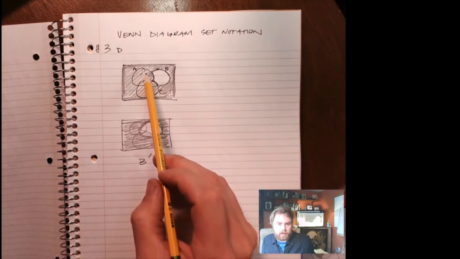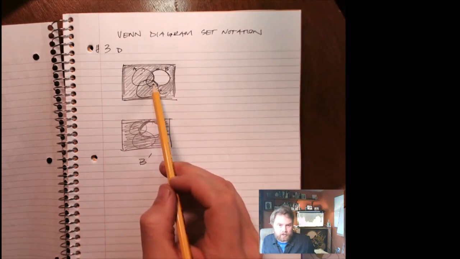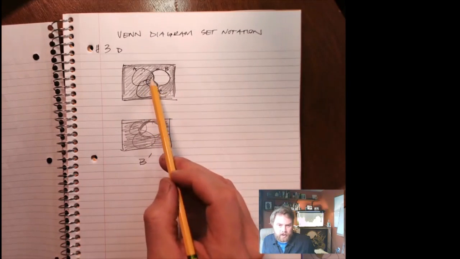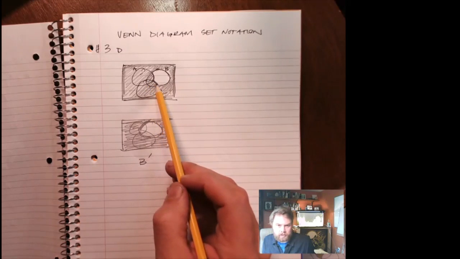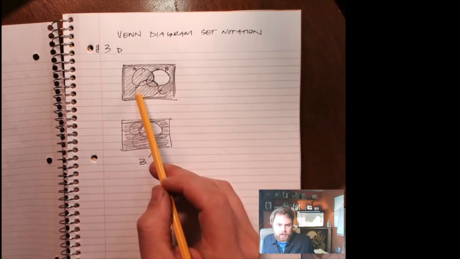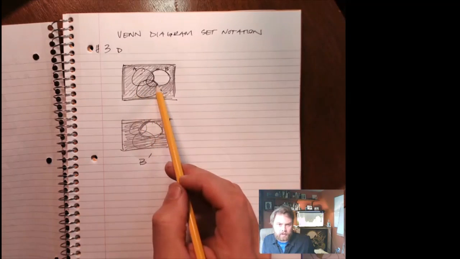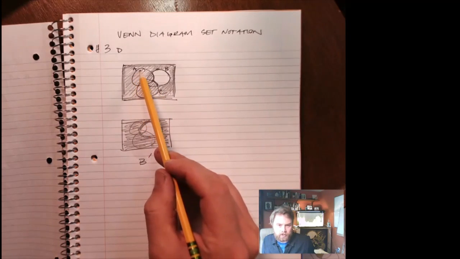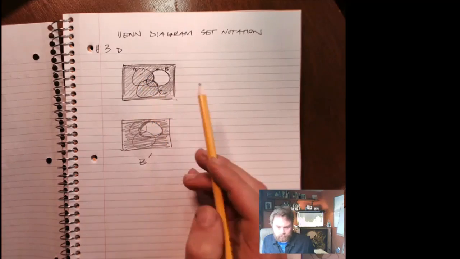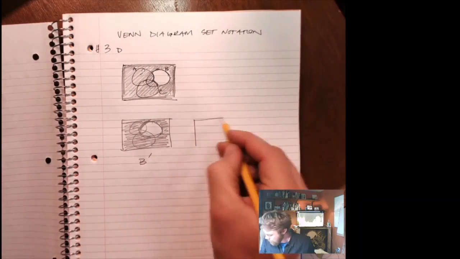But it also has these three little pieces in here that are shaded, and so I need to somehow add those spaces on. And I think the easiest way to do that is to consider the union of A and C. So let me sketch the union of A and C.